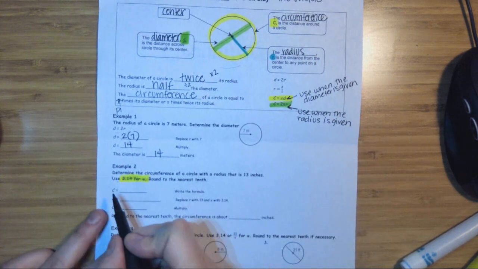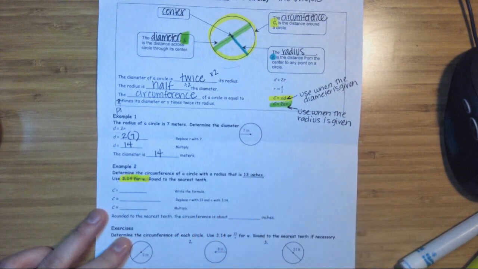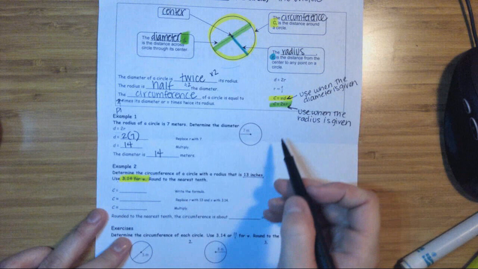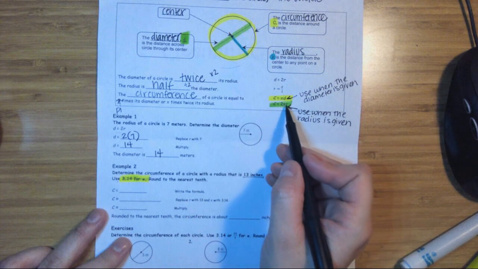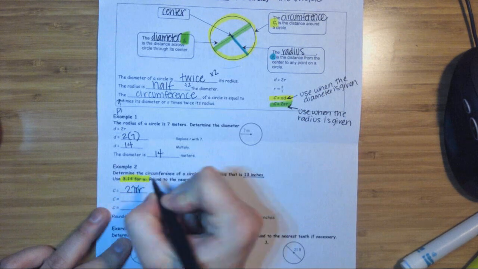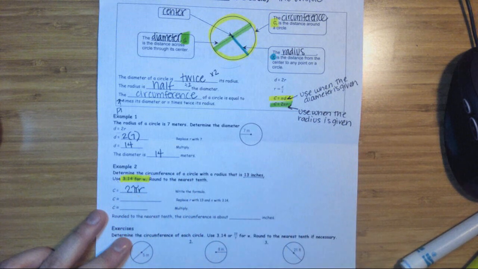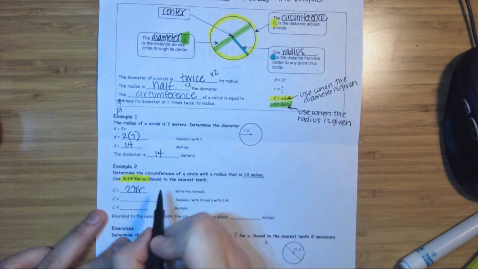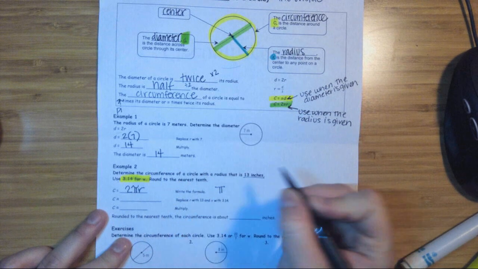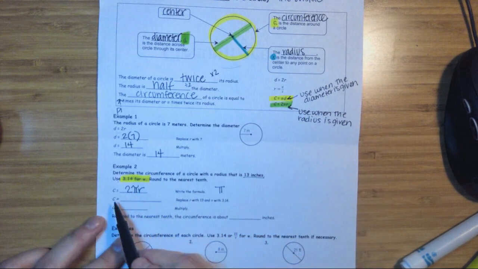Okay? So to find the circumference when the radius is given, we're going to use this formula up here. C equals 2 pi r. So 2 times pi times r. And the way I write pi is I write a squiggle and then 2 lines. It's not a big deal if you did straight across with 2 lines. We know what that means. Okay? So 2 pi r.